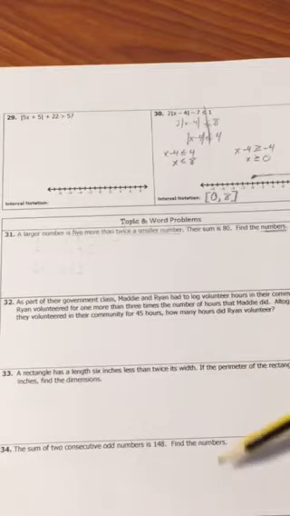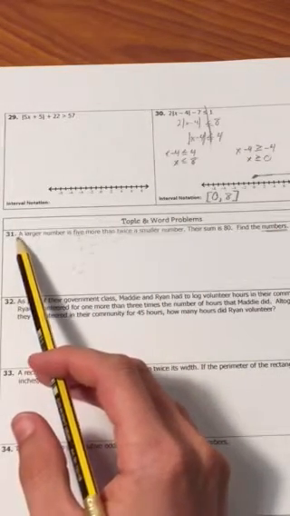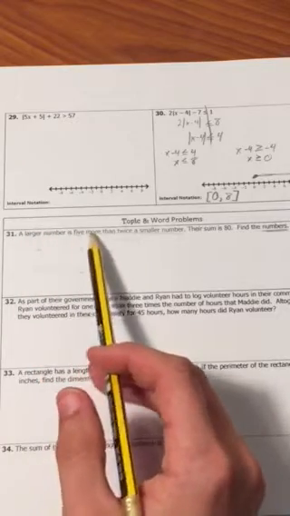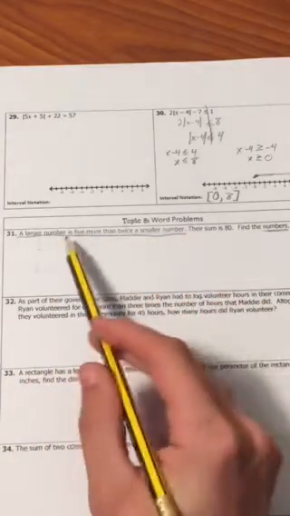So in this video, I'm just going to really work through these 4 problems. Starting off with this problem, it says a larger number is 5 more than twice a smaller number. I can tell that this sentence is going to be an equation. And for the most part, an equation happens within one sentence.